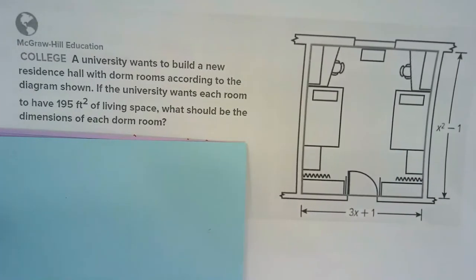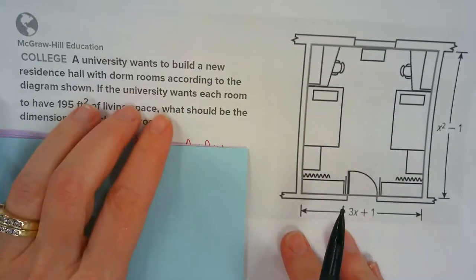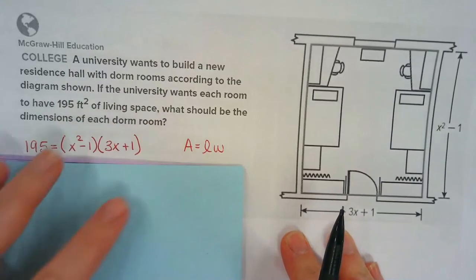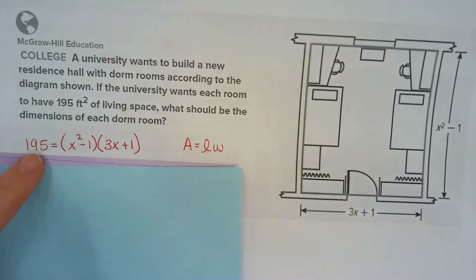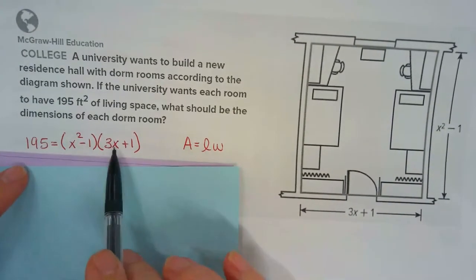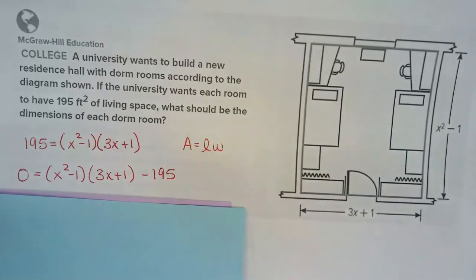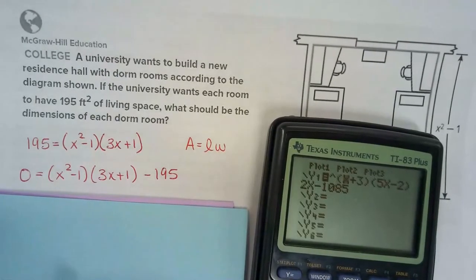So after you have this next one, you notice that we're doing area this time. And it looks like the room is in the shape of a rectangle. So remember, for a rectangle, I'm just doing length times width to find my area. They already told me what my area has to be, 195. They told me what potentially my dimensions would have to be. So I'm going to do my length times my width. I'm going to subtract my 195 over, and then I'm going to plug it into my calculator, just like we did on the other one. So I have x squared minus 1, and I have 3x plus 1, and then I minus my 195.